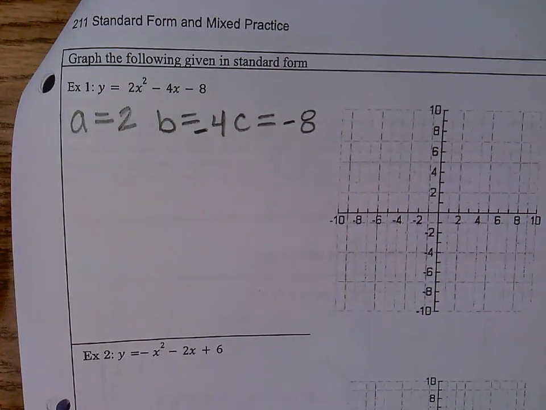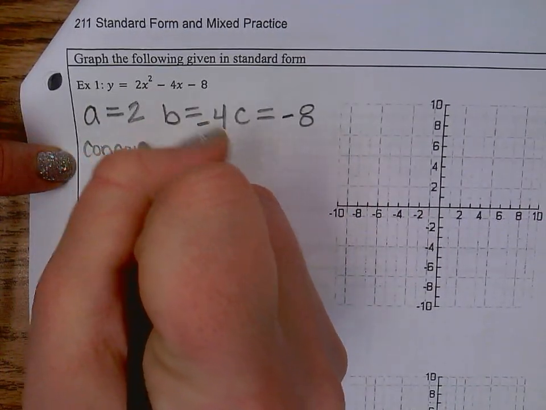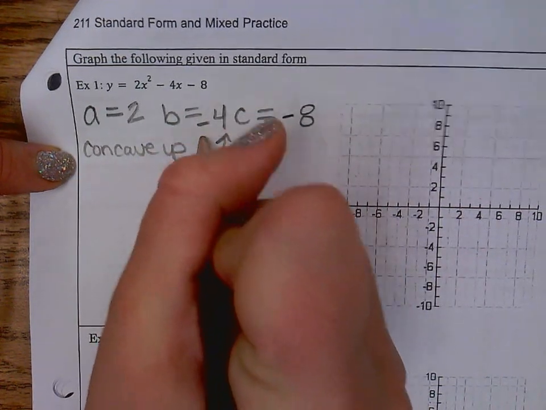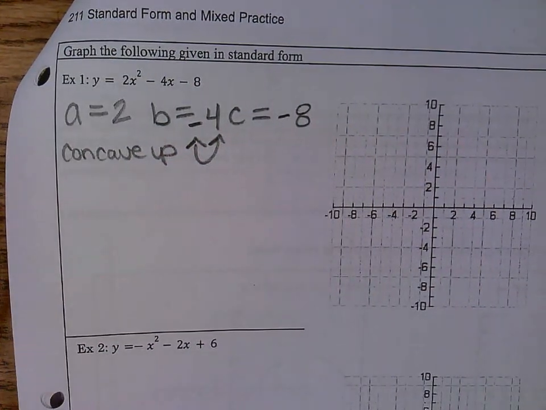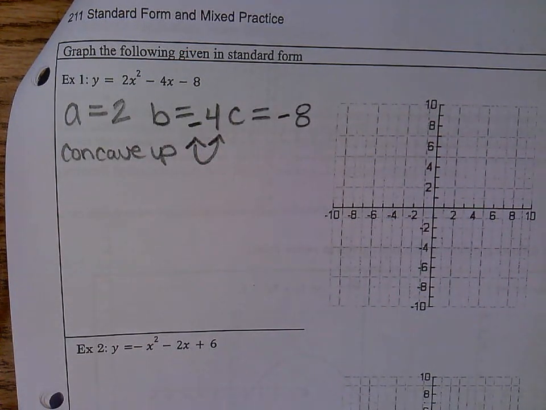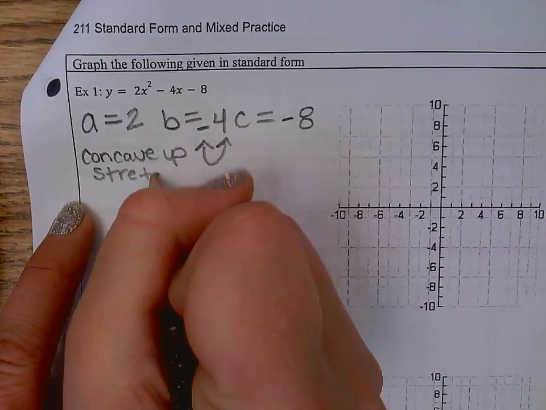So literally you do your ABCs. What does A tell me about? What does that 2 tell me? It tells me 2 things. It's concave up. So in my head, I know my graph is going to be like that. What else does the 2 tell me? I just talked about it over here, right? It's stretching it. So you're either going to write stretch or you could write parent graph.